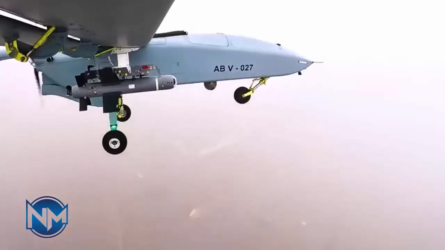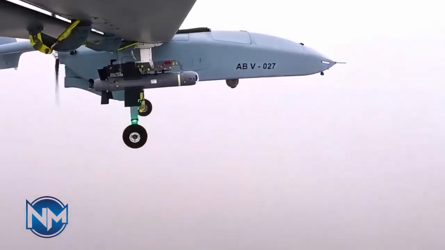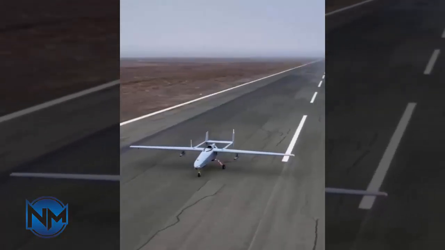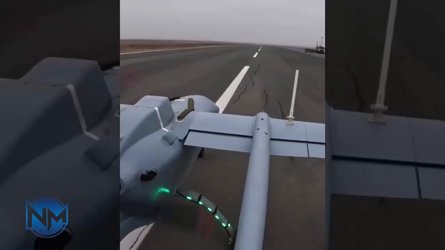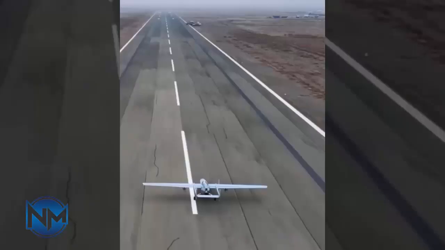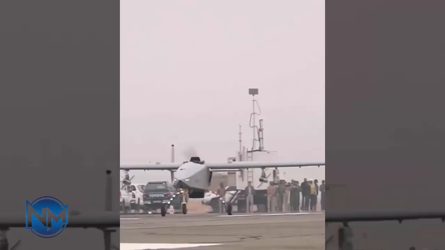Its maximum takeoff weight is estimated to be about 1,000 kilograms. The Ababil-5 drone boasts a flight duration of 12 hours in combat mode, and up to 24 hours in reconnaissance mode without a combat payload. It has a maximum range of up to 2,400 kilometers.